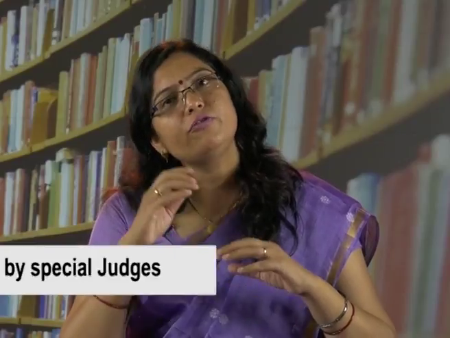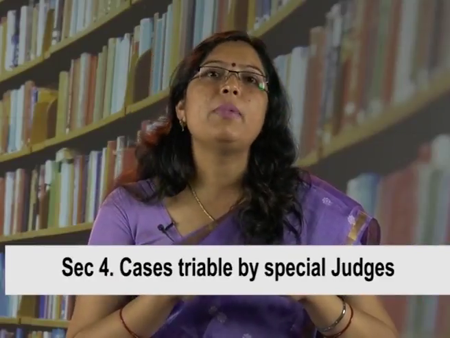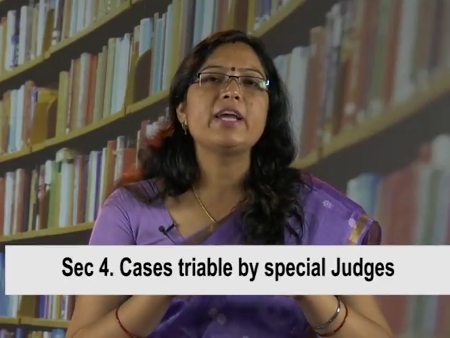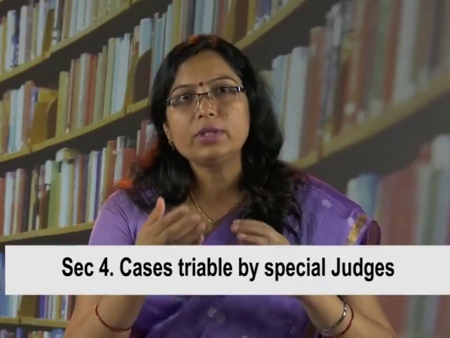Section 4 says about cases triable by special judges. According to this section, the offences specified in subsection 1 of section 3 shall be tried by special judges only. It further provides that special judge shall, as far as practicable, hold the trial of an offence on day-to-day basis.